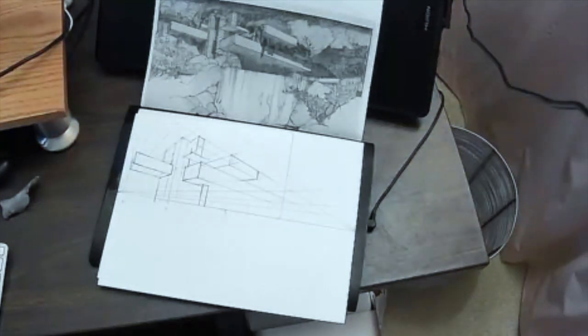Shading helps clarify things. Go ahead. You're welcome to do that. I just didn't make it an absolute that you had to do it. Okay.